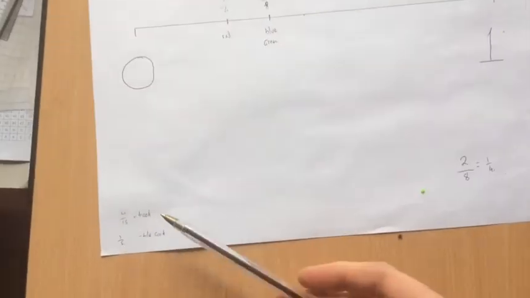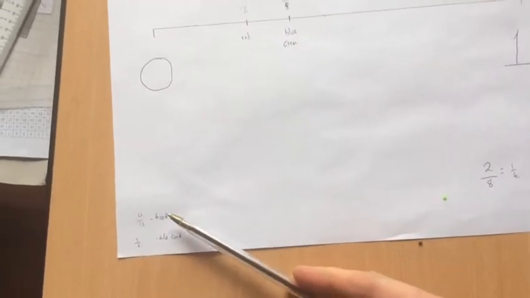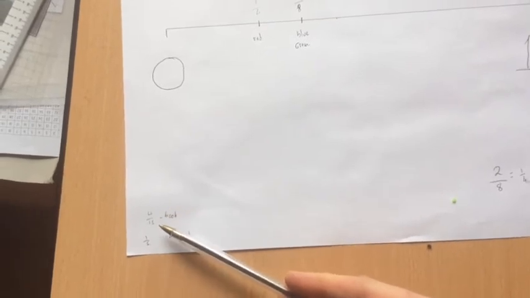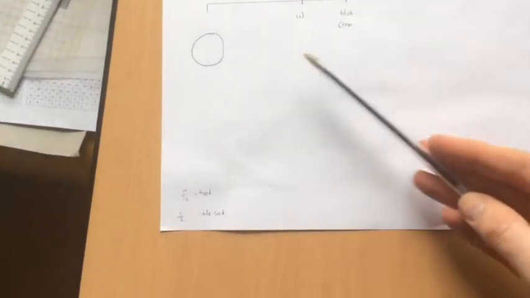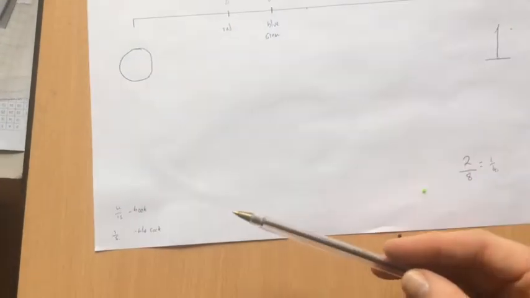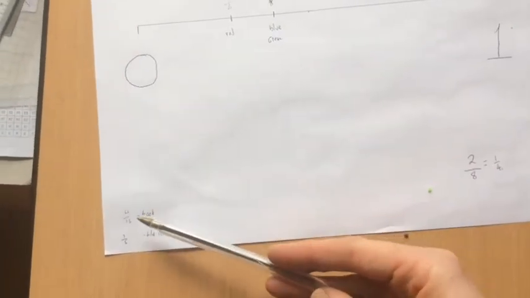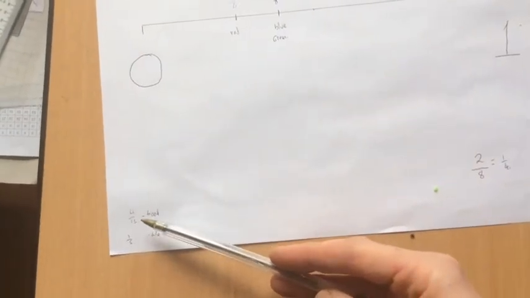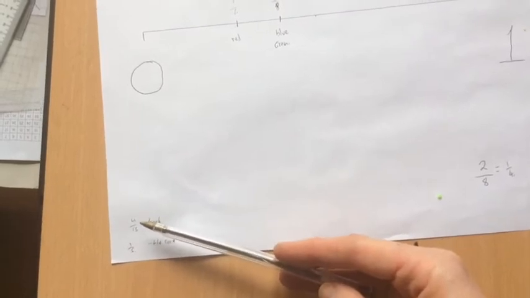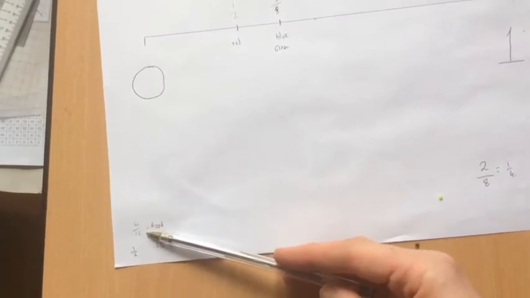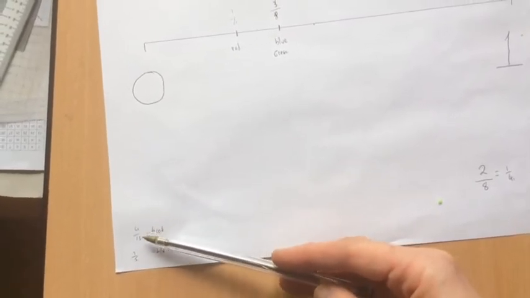If I wanted to put the chance of me picking a blue book, 4/15, I need to think about how I'm going to put that on my number line, don't I? 4/15. I could say it's fairly close to 4/16, which is a quarter.